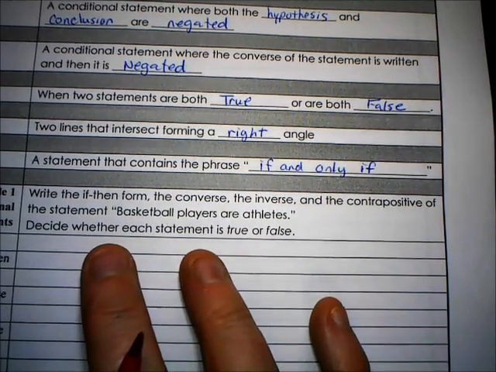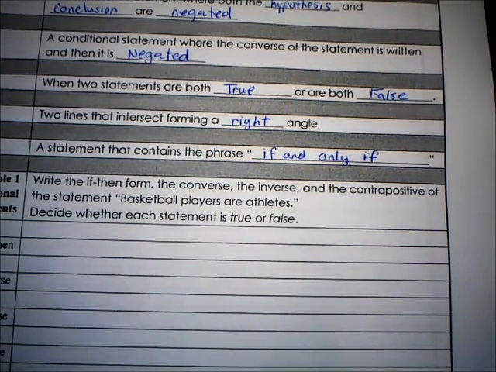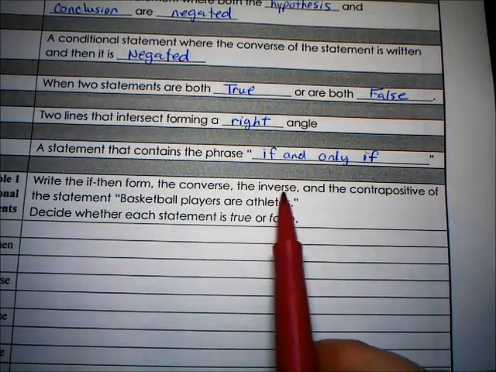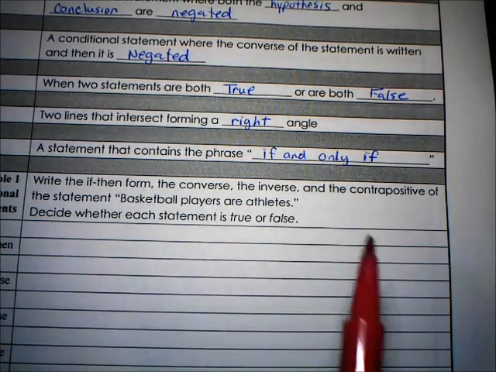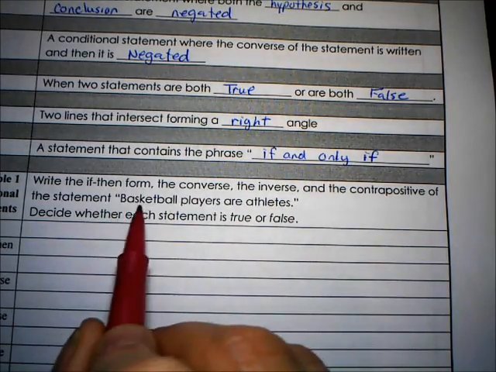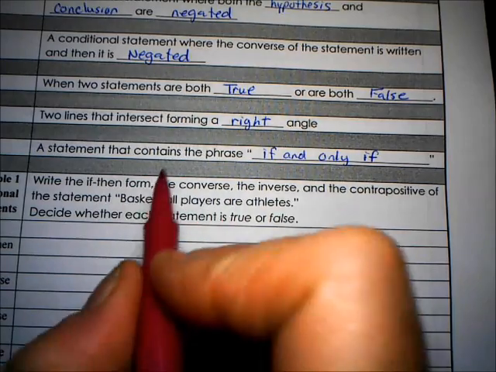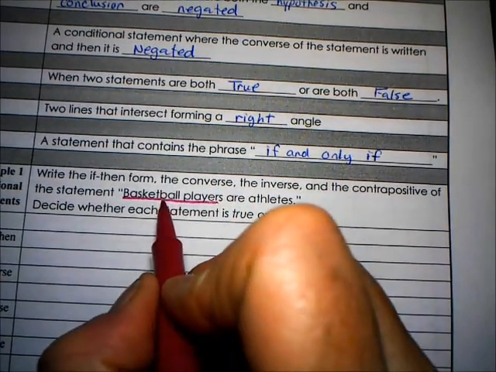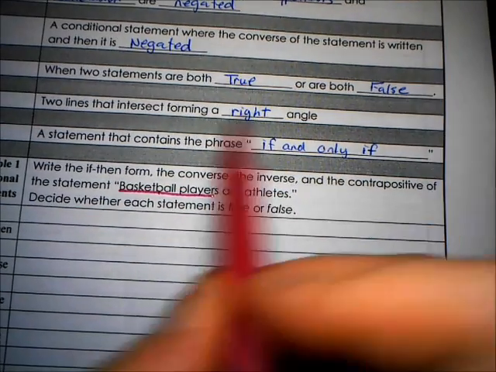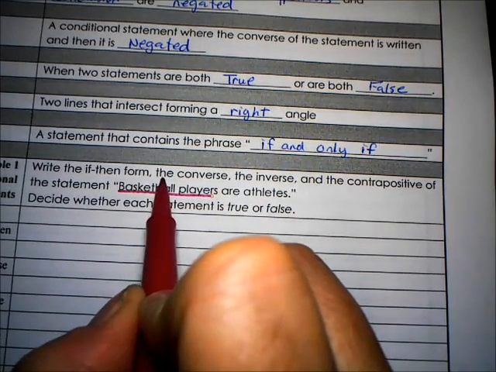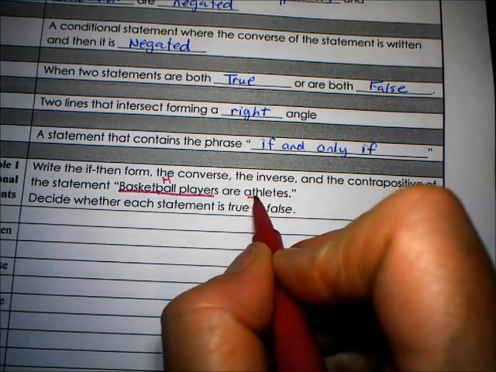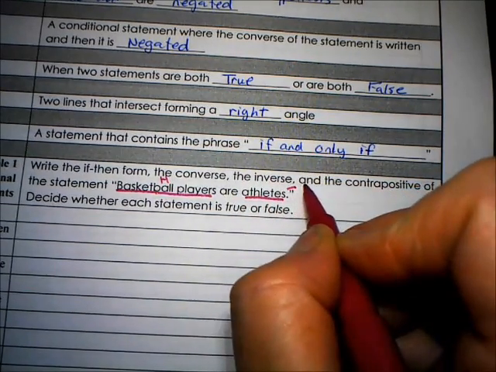Alright, on our first example, we want to write this in the if-then form, then we're going to change it to a converse, the inverse, and the contrapositive. If I look at this statement, basketball players are athletes. This first part here, basketball players, is where I'm going to create my hypothesis. This is where I'm going to start with my hypothesis. And then the second part here is where I'm going to draw my conclusion.